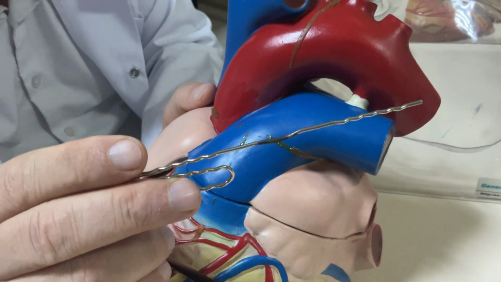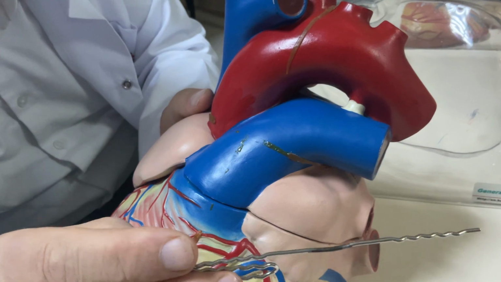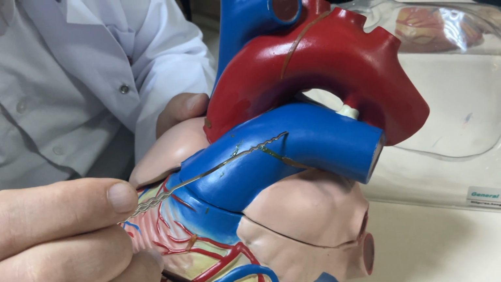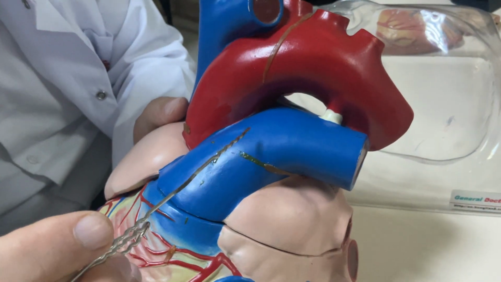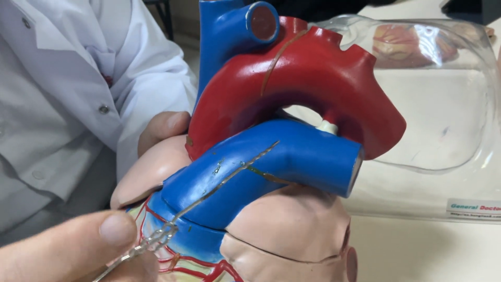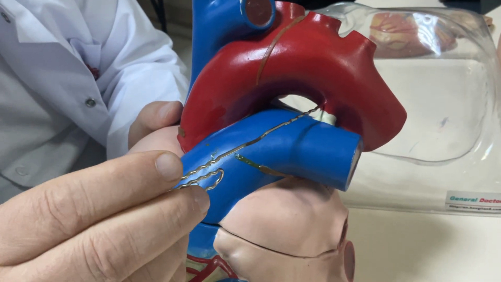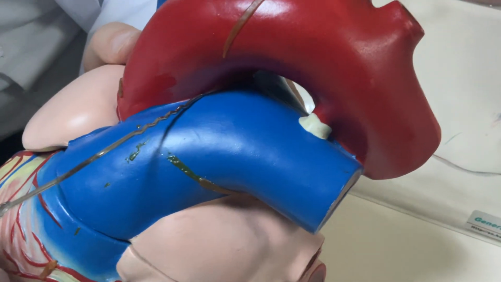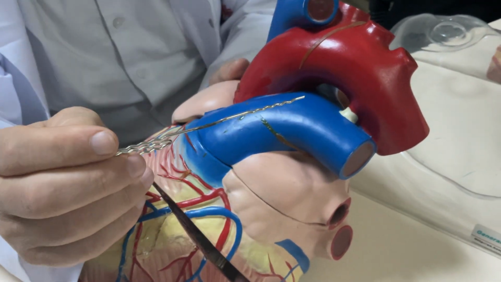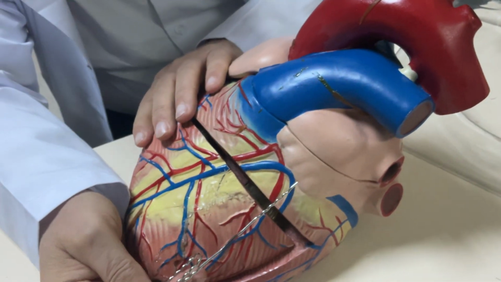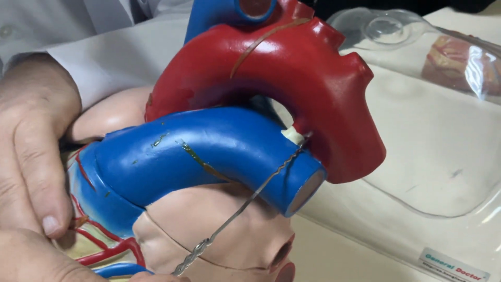Or just a very little amount of blood goes to the lungs during the fetal life. Most of the blood in the pulmonary trunk is shunted to the aorta through this ductus arteriosus. But after the birth, ductus arteriosus becomes the ligamentum arteriosum.